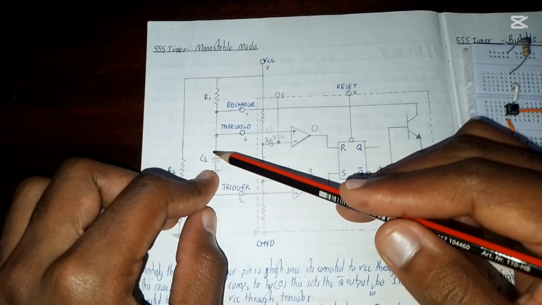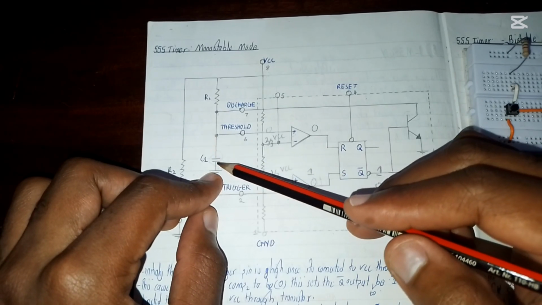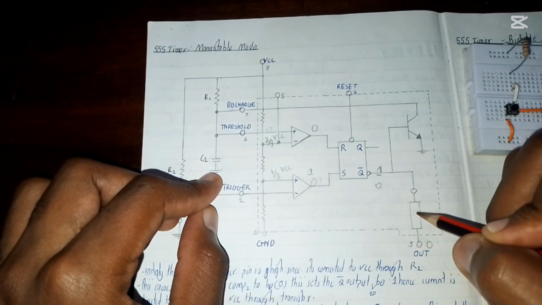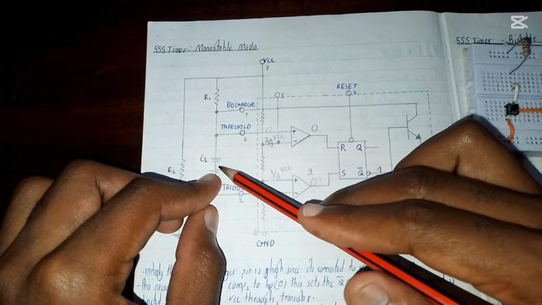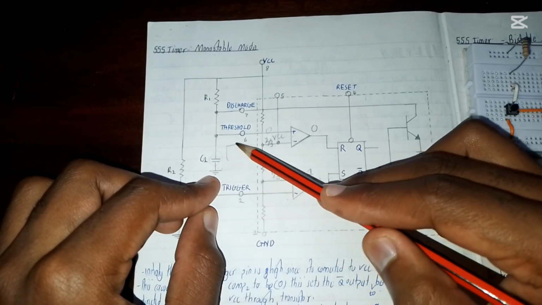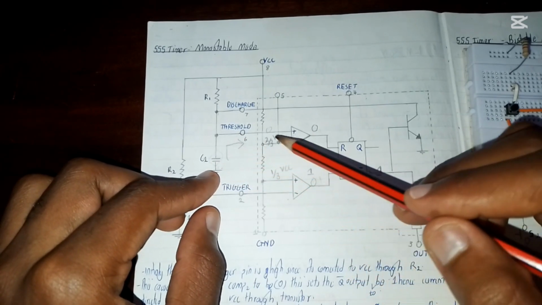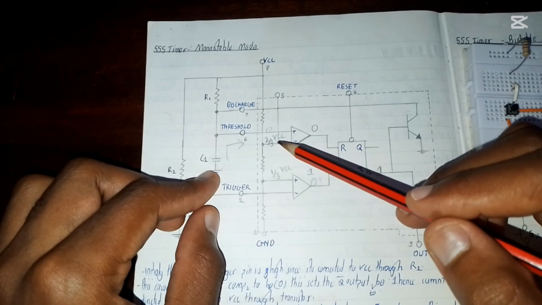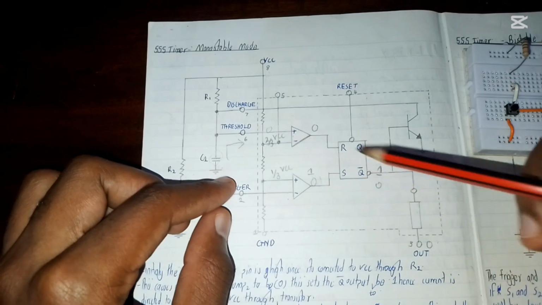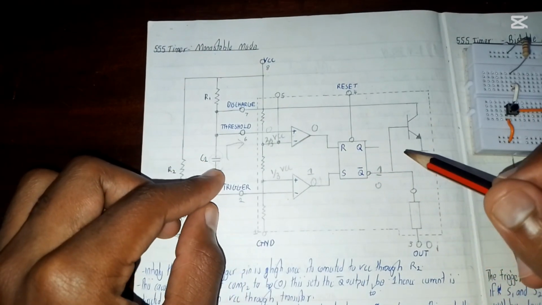Okay? And this is going to continue. If you can see here it is 0, so meaning that the output will be 1. Once the capacitor is allowed to charge, it's going to charge in this direction, toward the threshold pin. It's going to charge until it reaches 2/3 of VCC. So all this time the output is going to be on until it reaches 2/3 of VCC.